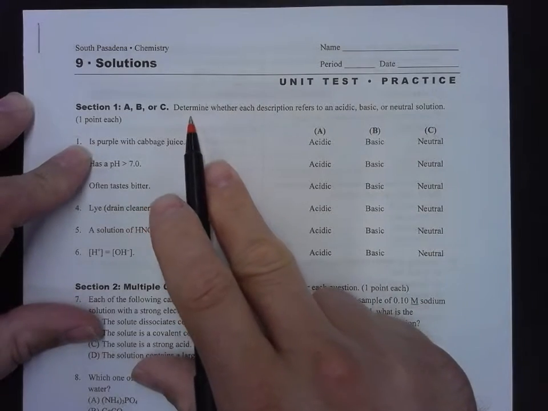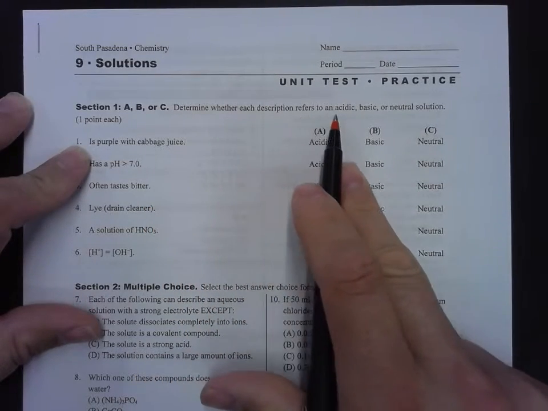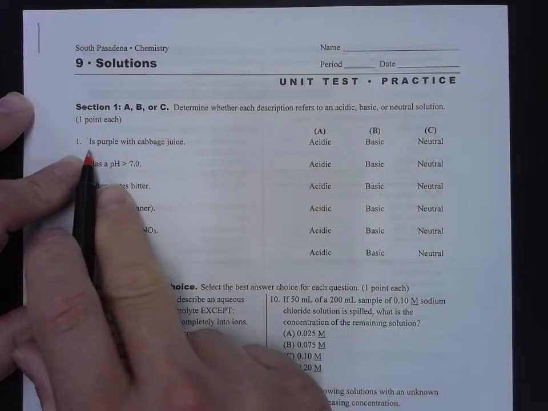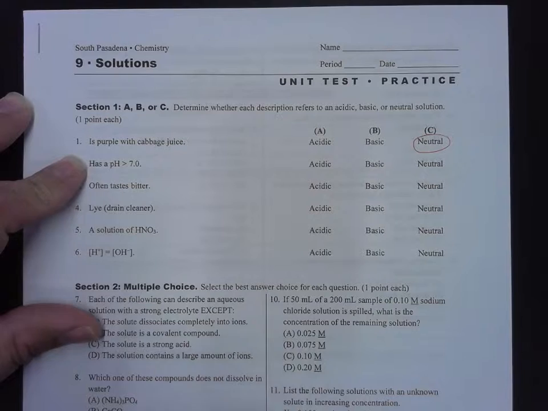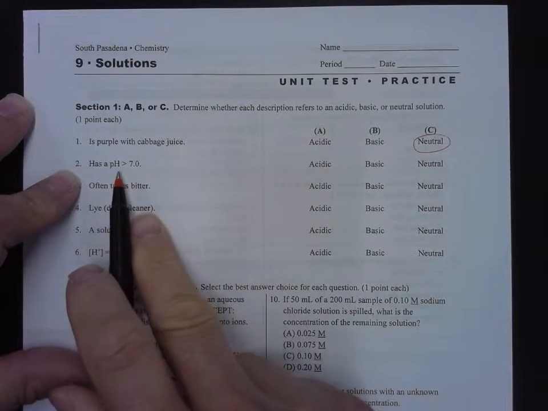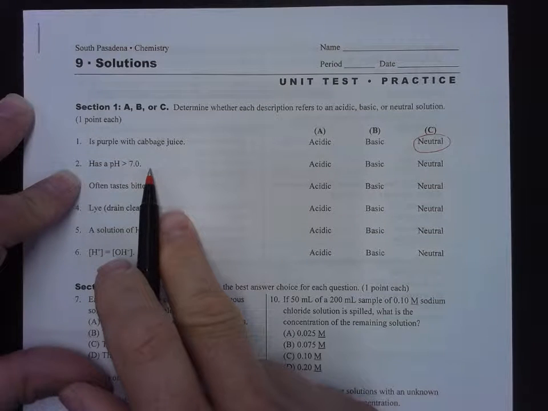Determine whether each description refers to an acidic, basic, or neutral solution. Is purple with cabbage juice? Well, cabbage juice itself is purple. If it doesn't change colors, that means it's neutral. Okay, has a pH of greater than 7. Has a pH of greater than 7.